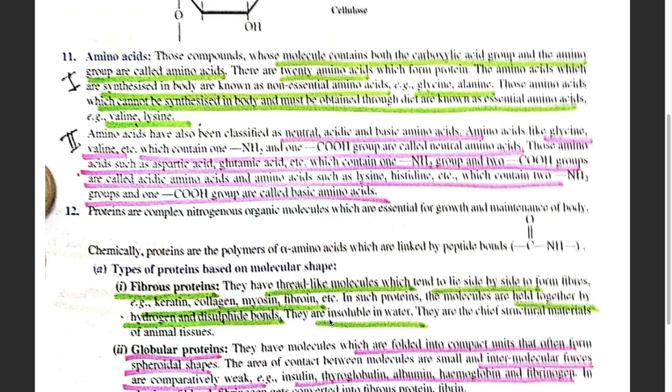Remember, these fibrous proteins are insoluble in water and are held together by strong hydrogen bonds and disulfide linkages. Examples of such proteins are keratin, collagen, myosin. Keratin is present in nails and hair, myosin present in muscles, fibrin present in clots. These are the chief structural materials of animal tissues.